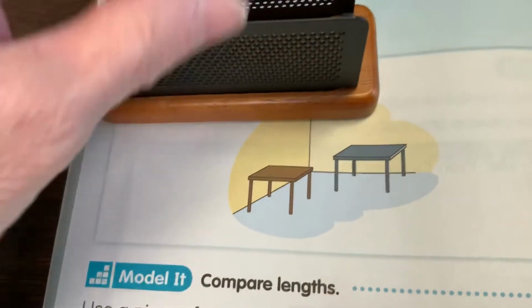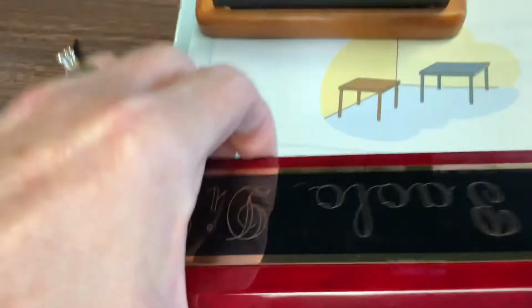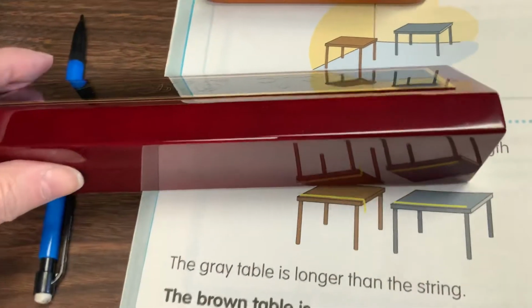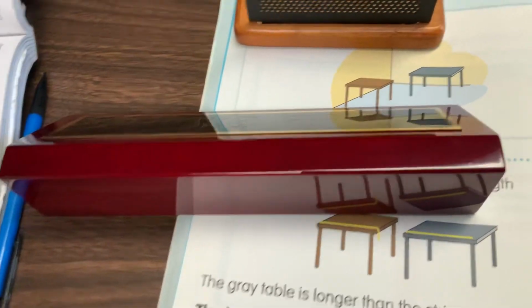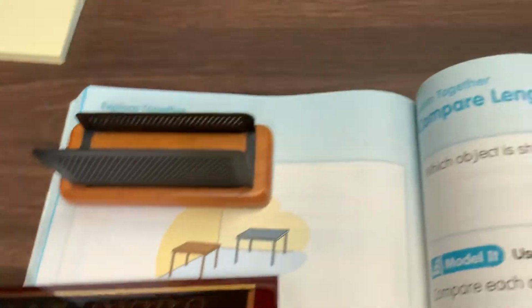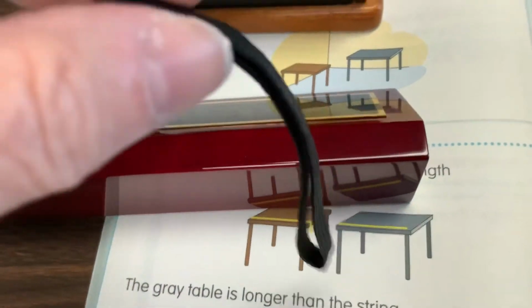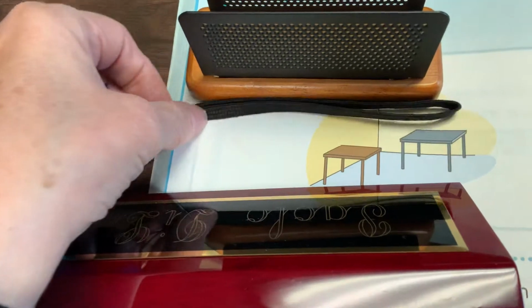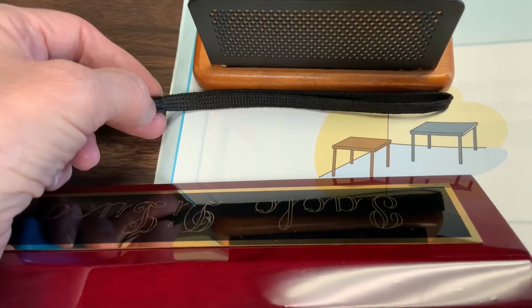Now, if I use some objects I have here, I've got this one and this one. And I want to compare which is longer. I have my string. I'm going to use the string right here. If I put it here, what do I see? The string is longer.